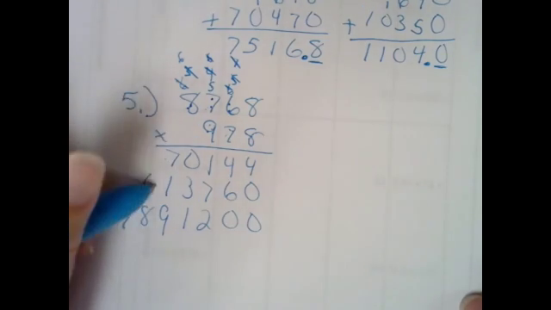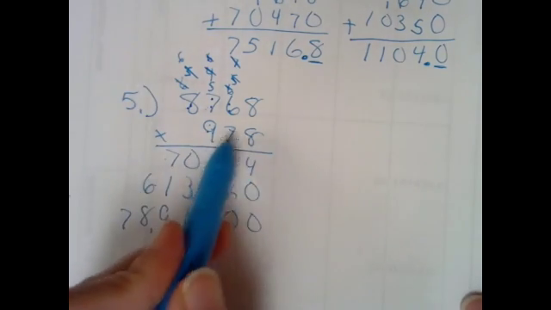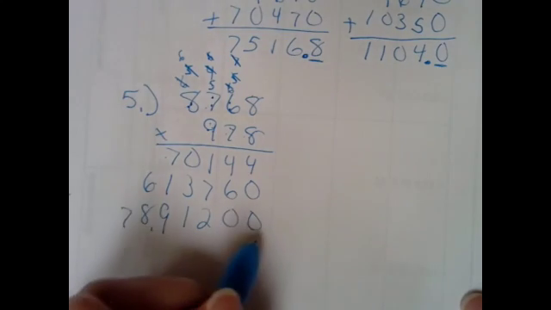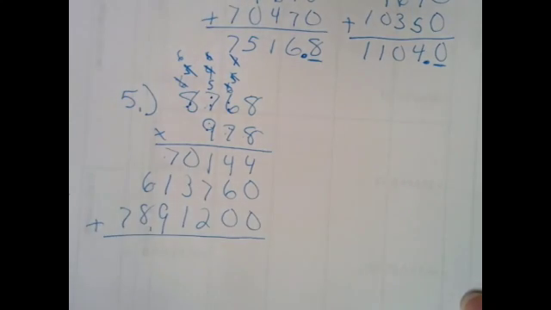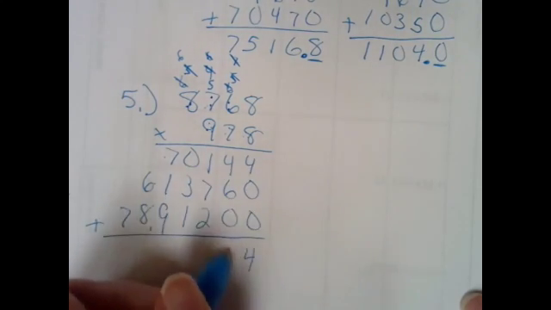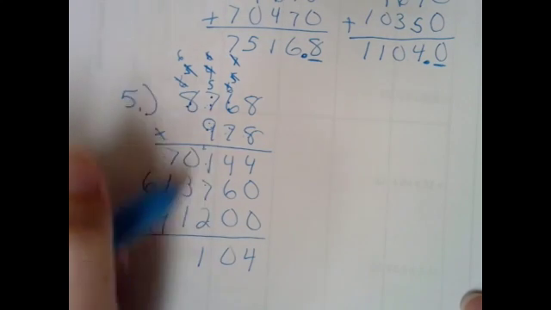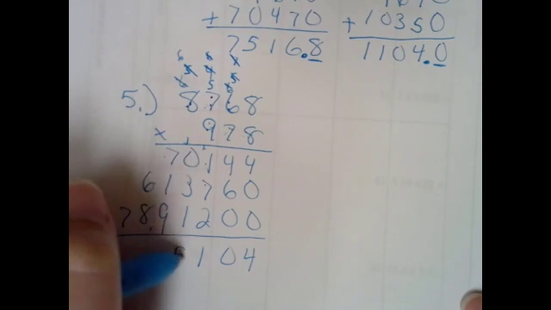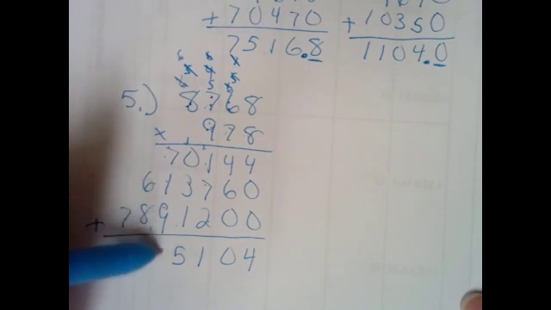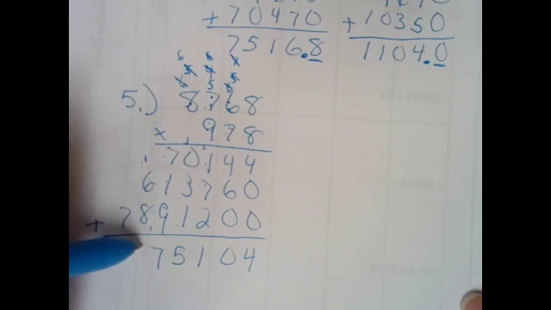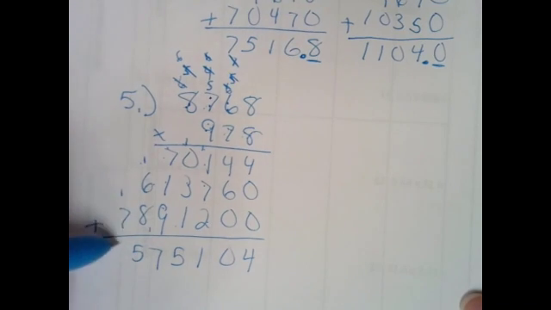We have 3 partial products because we have a 3-digit number on the bottom, so we're going to add all 3 partial products. 4, 10, 7, 8, 9, 10, 11, 3, 4, 5, 10, 17, 8, 9, 15, 7 and 1 is 8. We are not finished.